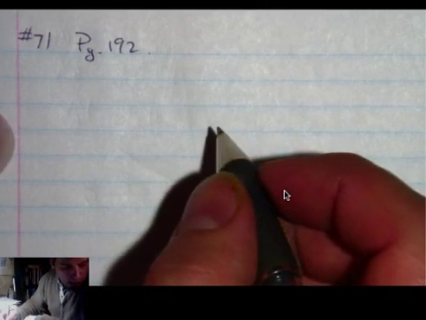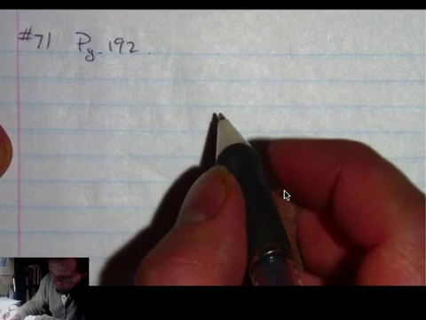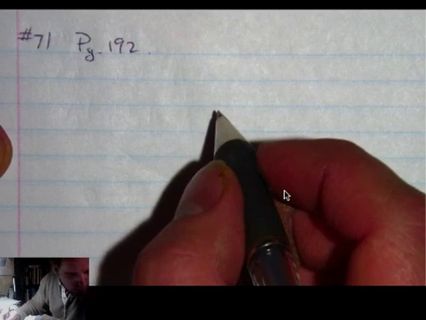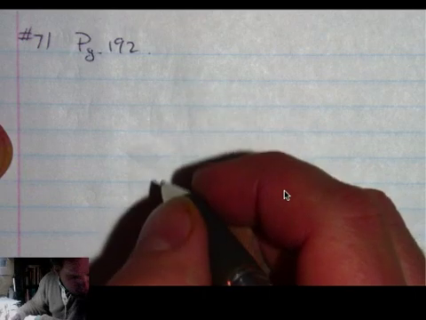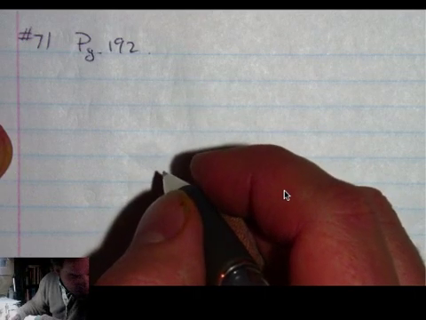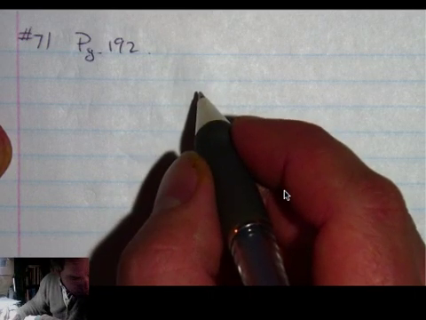This is number 71, and it's on page 192. And the question is worded as follows, and I will draw this out, like I say. We have a bullet which is fired, and it becomes embedded in a block of wood which is placed on a surface in front of the gun.